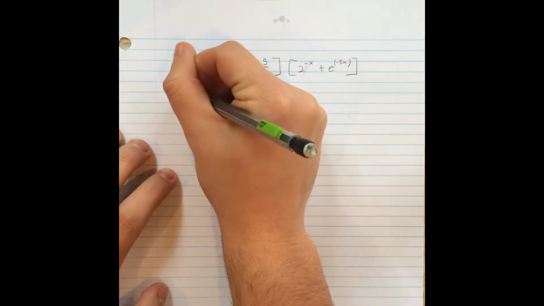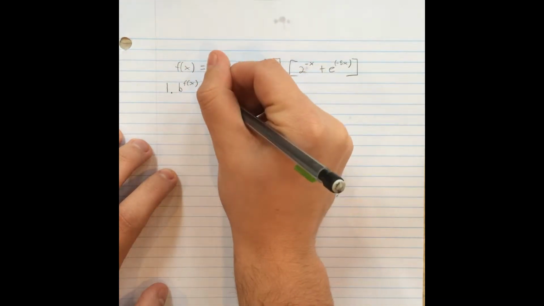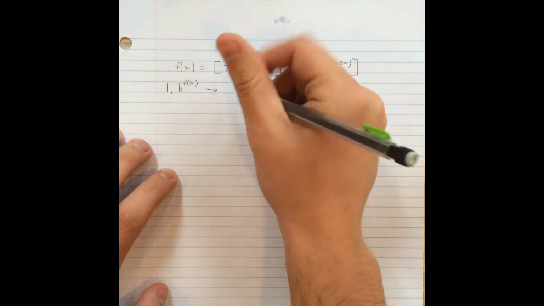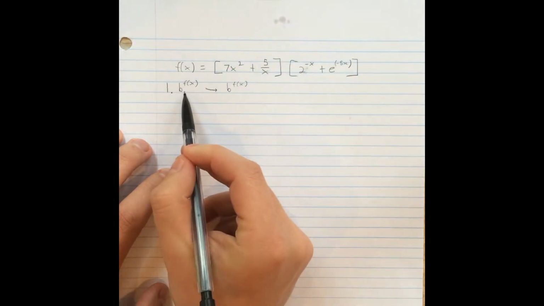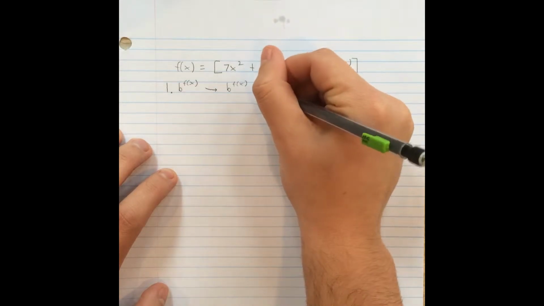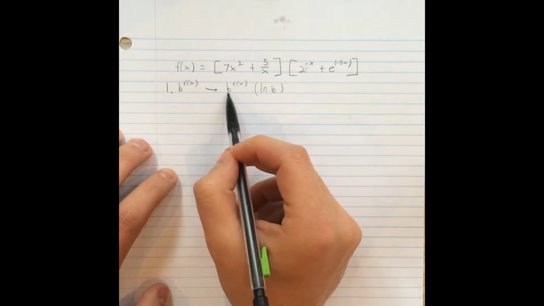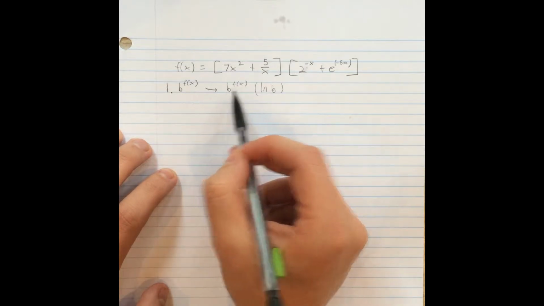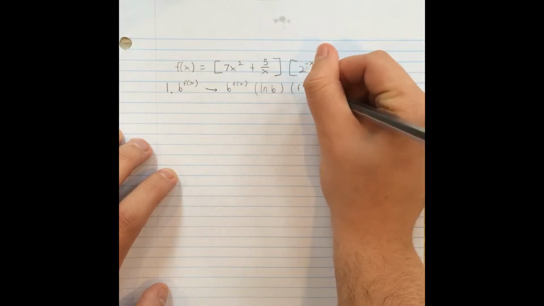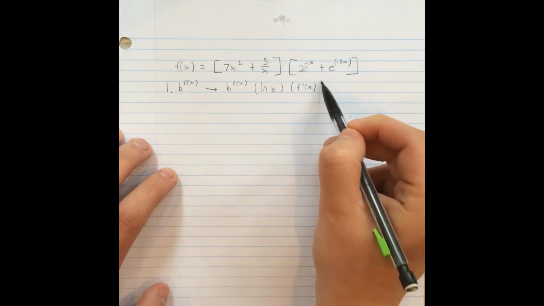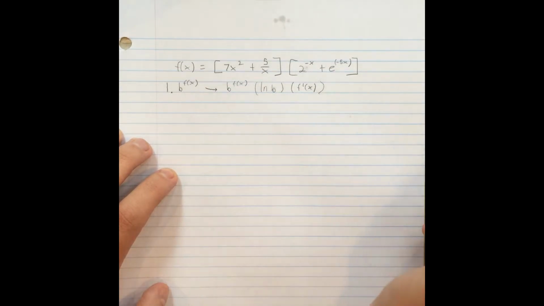When we have any number b to the f of x, a function, we can take the derivative of that, which is b to the f of x, the same thing that was there, times ln b, the ln of that number b, and then times f prime of x, the derivative of the function, the exponent.